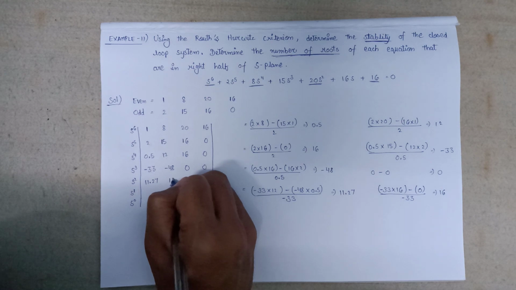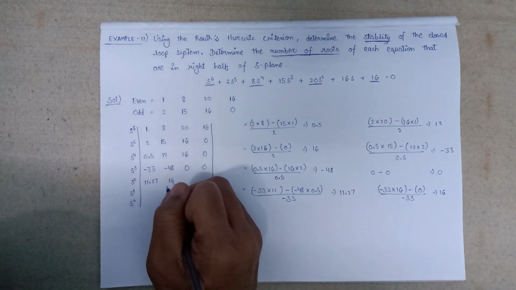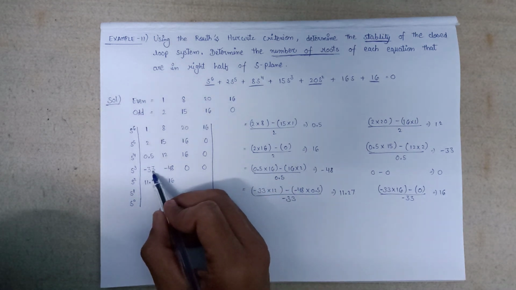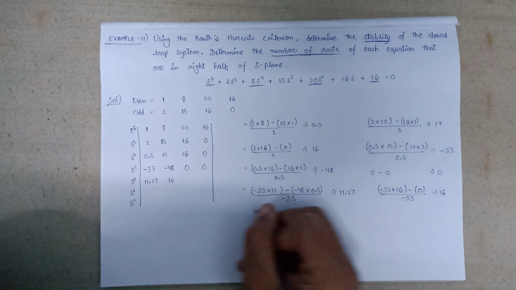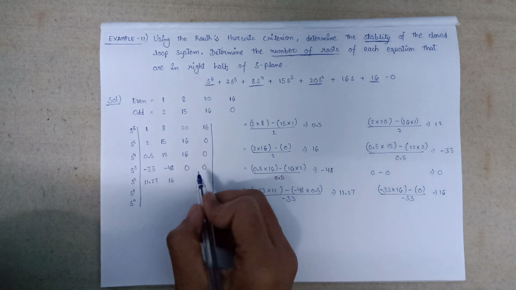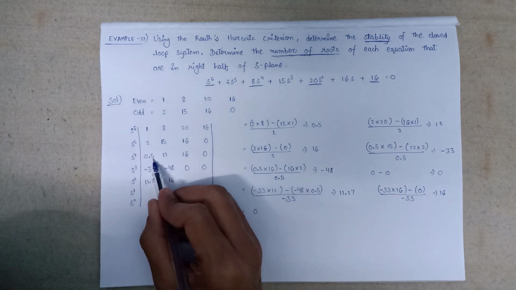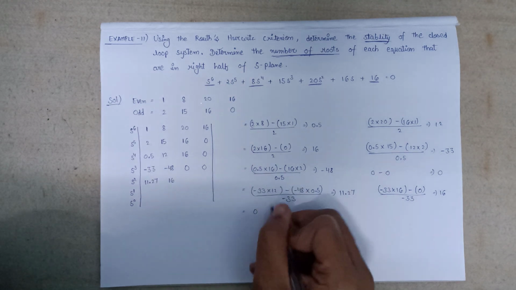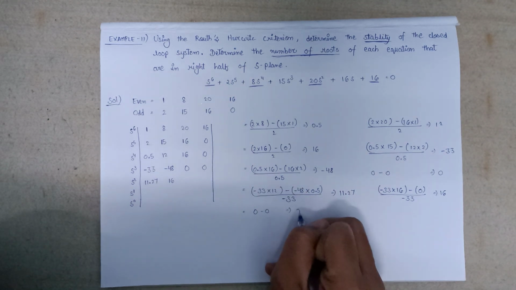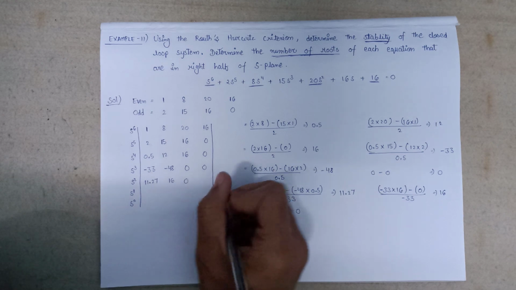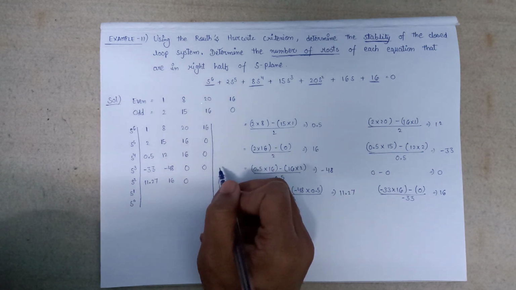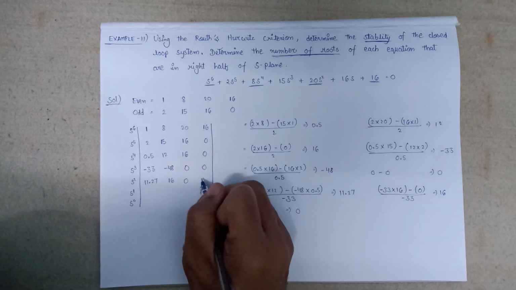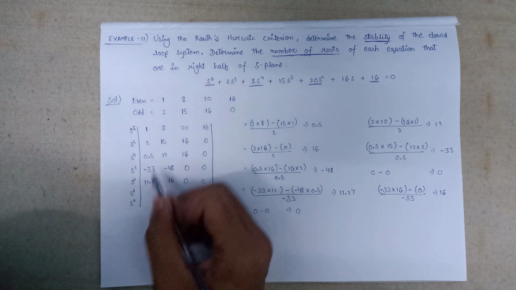So 16 will be written here. After this, minus 33 multiplied with 0, so we get 0 only. 0 multiplied with 0.5, so we again get 0 as a result. There is no column for further multiplication, so we again write 0. Move on to the next step.